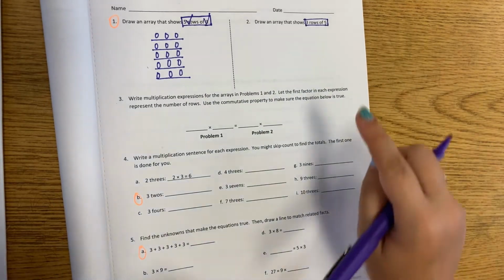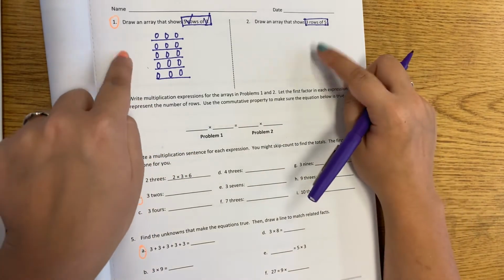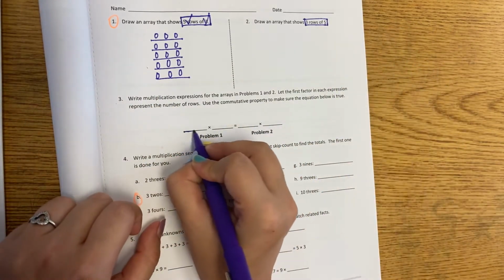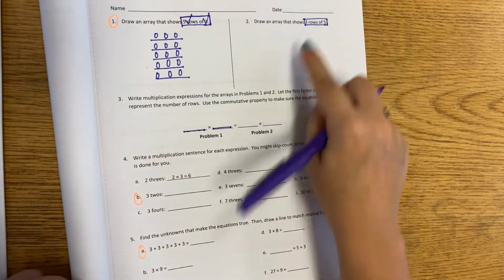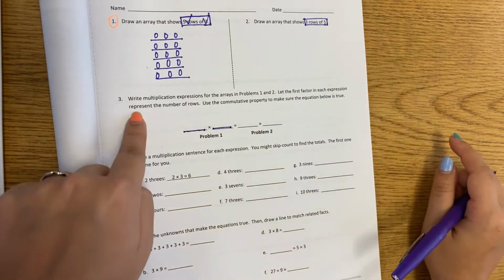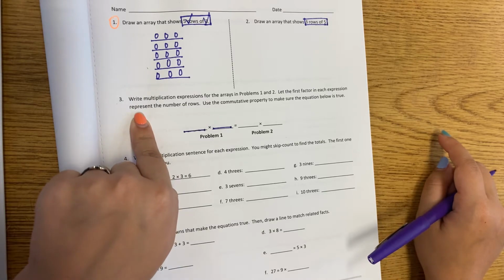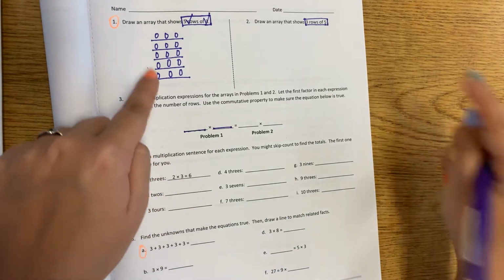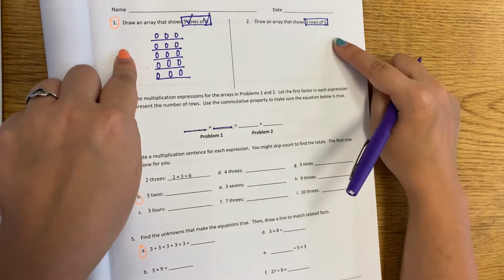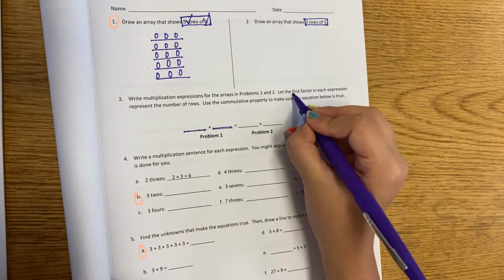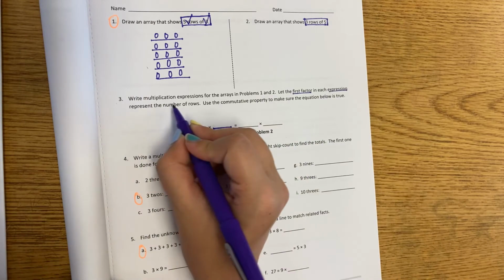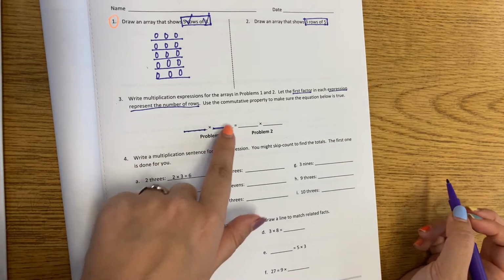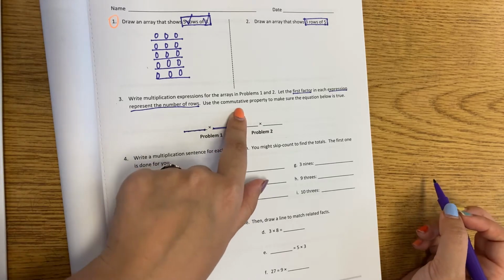Okay? Now, for question 3, you will need both of these pictures done. So I will go ahead and fill it in right here, and then y'all will fill it in over this side. So for question 3, it says, write a multiplication expression or multiplication sentence for the pictures or arrays in problem 1 and problem 2. Let the first factor in each expression represent the number of rows, okay? And this will be using the commutative property to make sure that the equation is true.